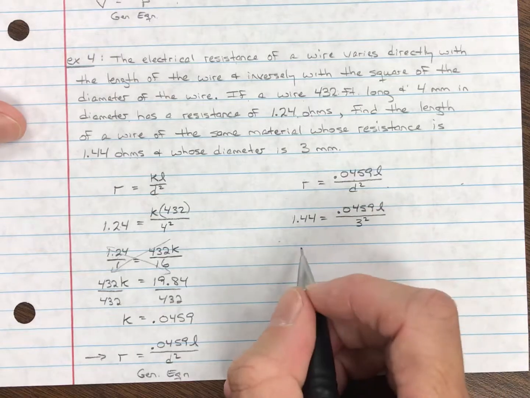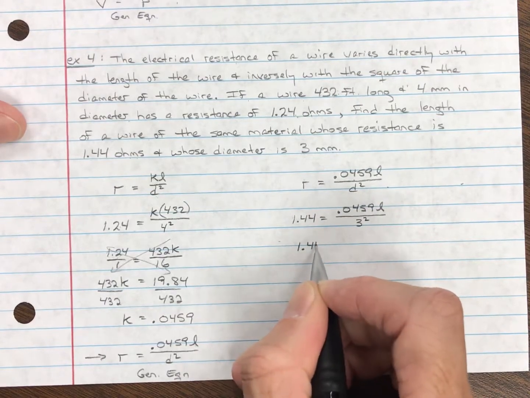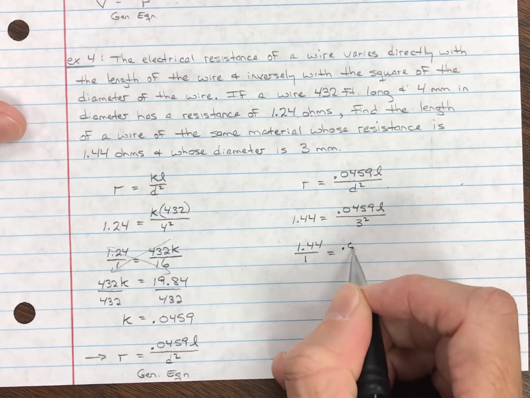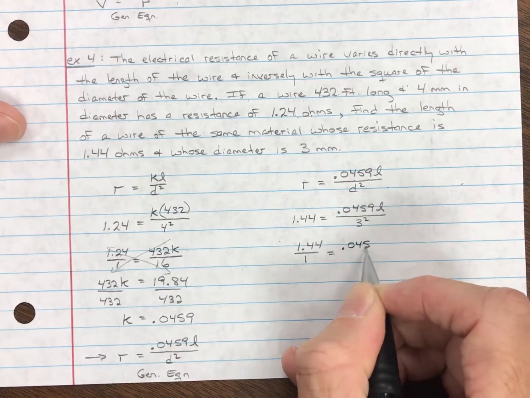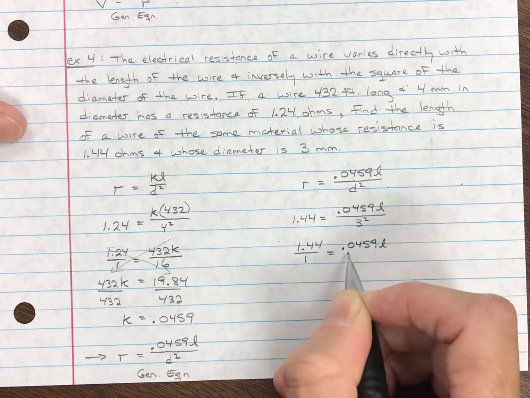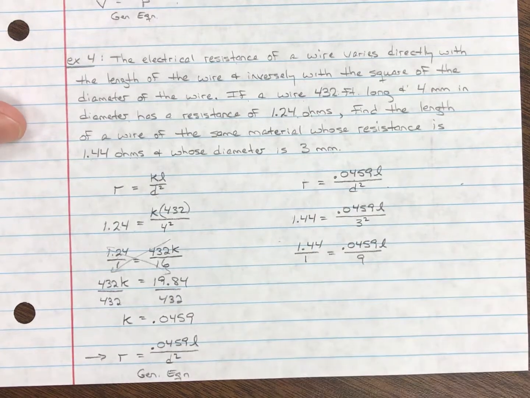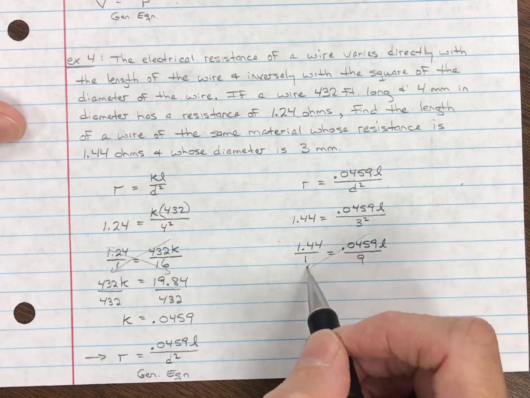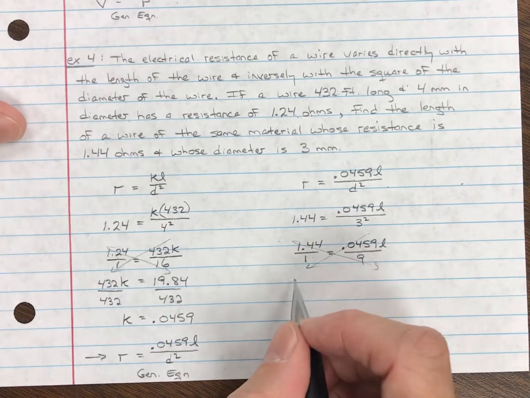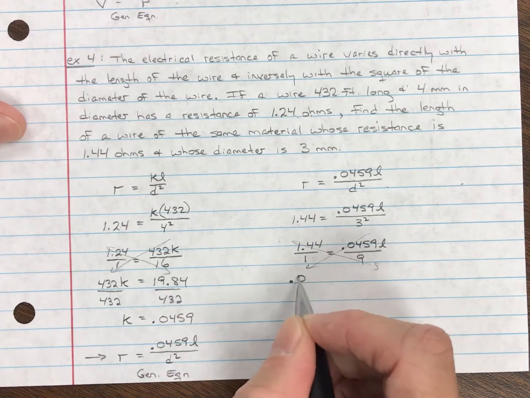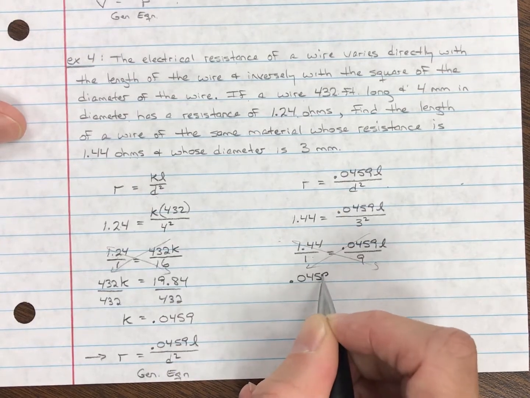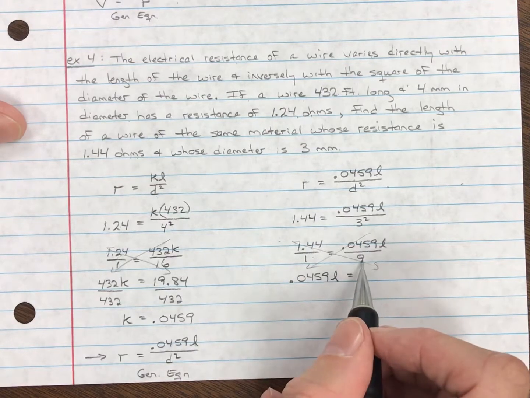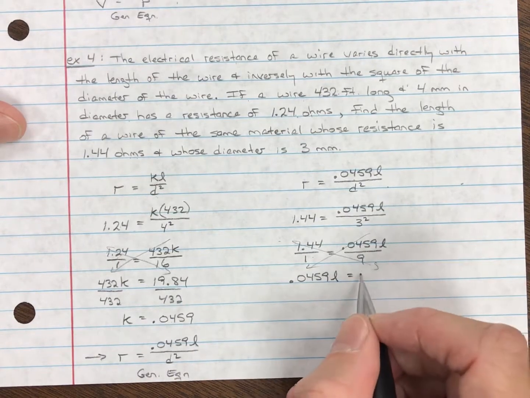Okay, again, I will write the left side as a fraction, and I'll clean up the right side by squaring the 3. 3 squared, of course, is 9. And I have two fractions that are equivalent. They form a proportion, so I can use my cross products. Left side, 0.0459 times L. Right side, 1.44 times 9. I've done that math.